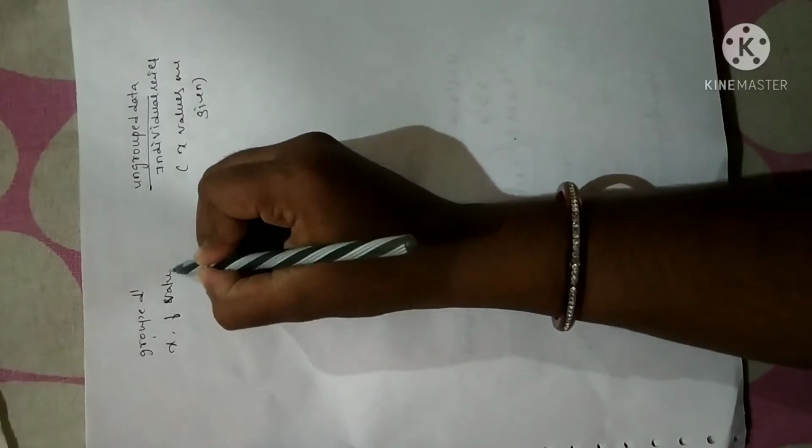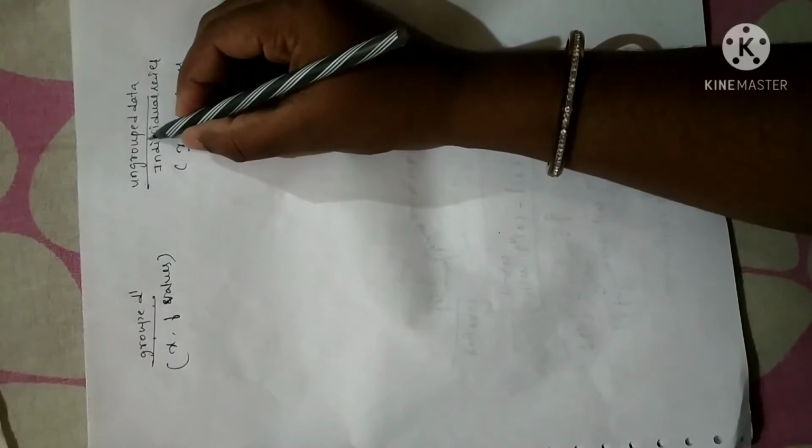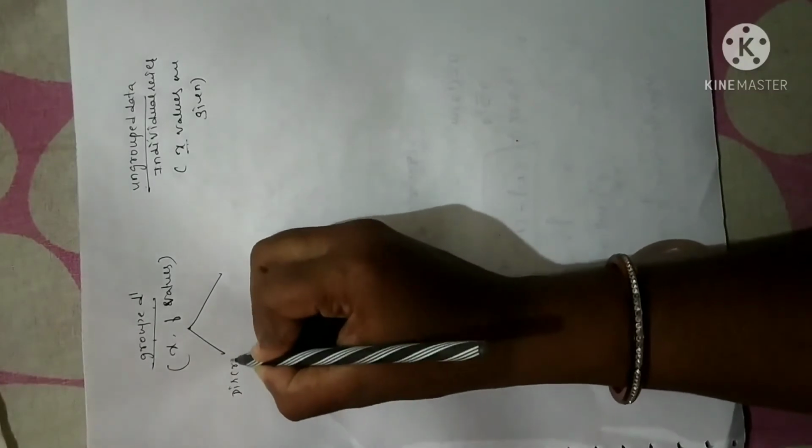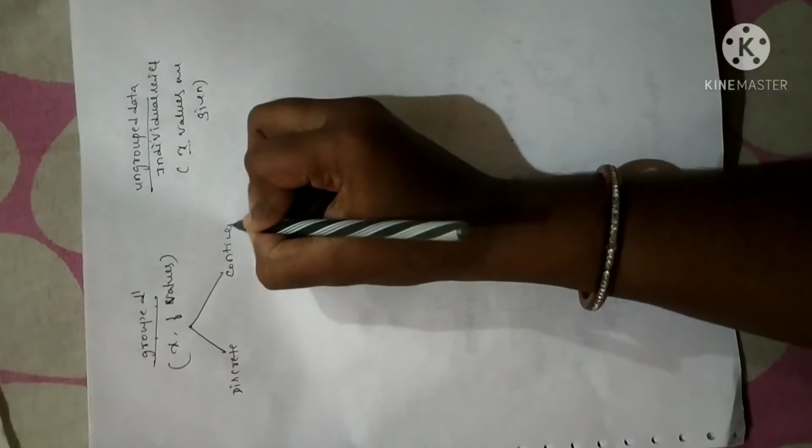Coming to grouped data, where both x and f values are given. F is none other than frequency. So if both the values are given, we say such type of data is grouped data. If only x values are given, we say that is ungrouped data. Further, grouped data is classified into two types. First one is discrete data, or discrete series, and second one is continuous series.